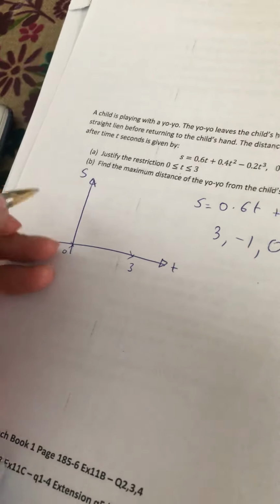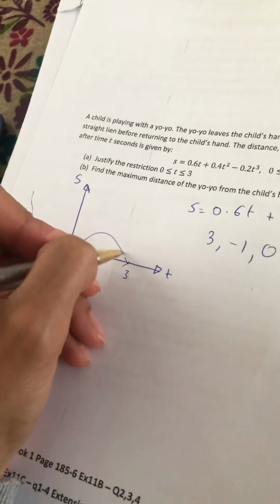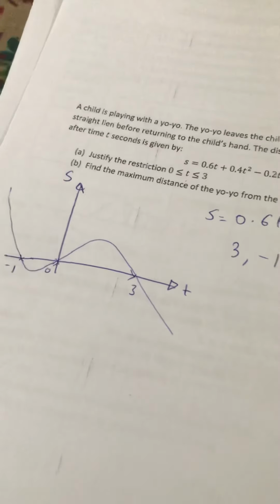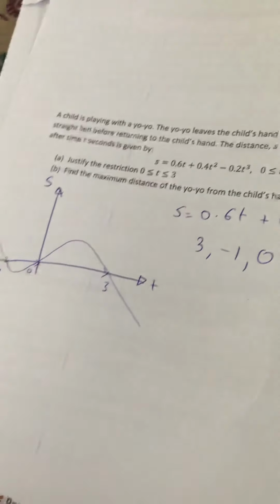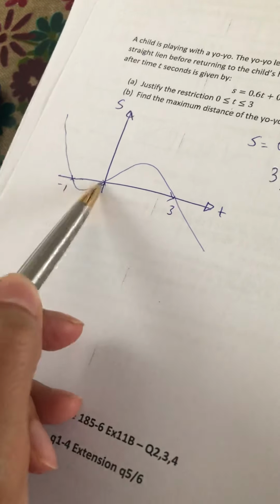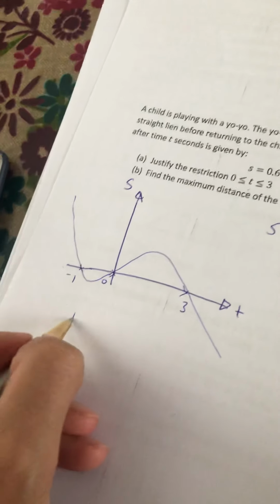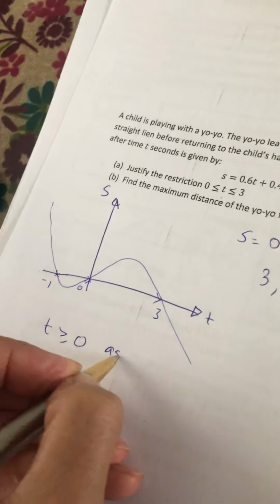So what I'm going to do is I'm just going to draw it. It's not brilliant, but you get the idea, like that. So I've got to justify the restriction t being between 3 and 0. Well, time can't be negative, and here time is negative. So t has to be bigger than or equal to 0, as time cannot be negative.